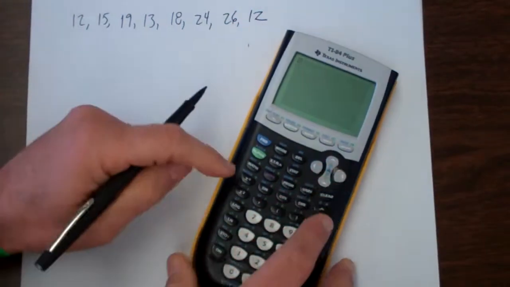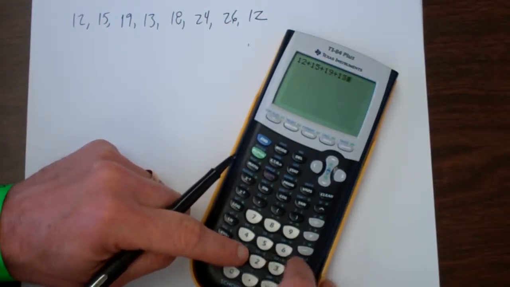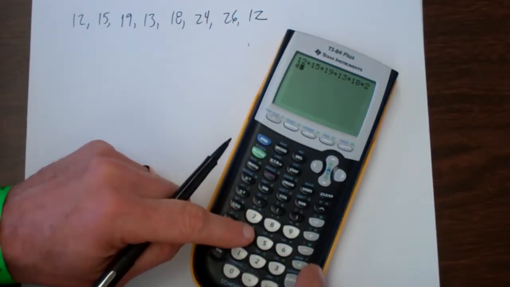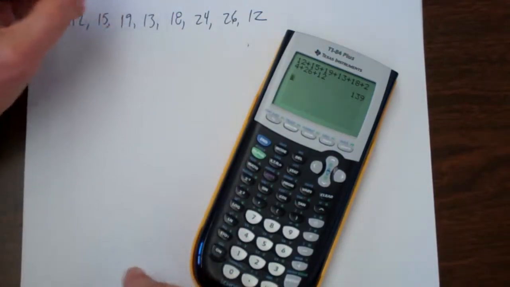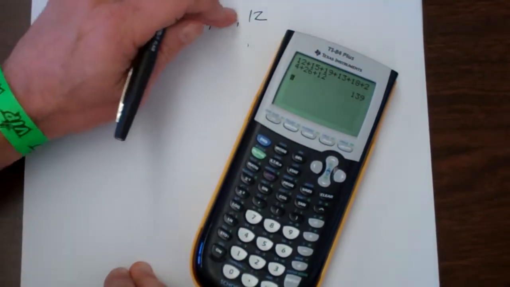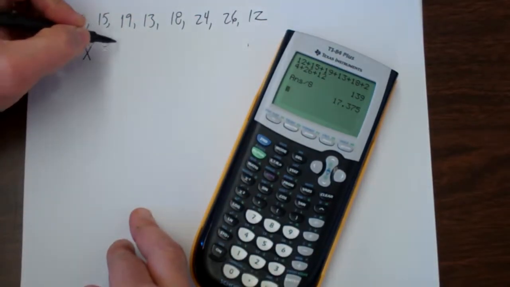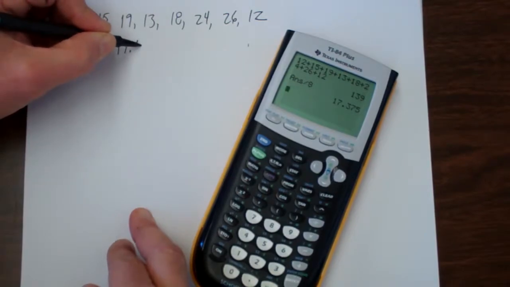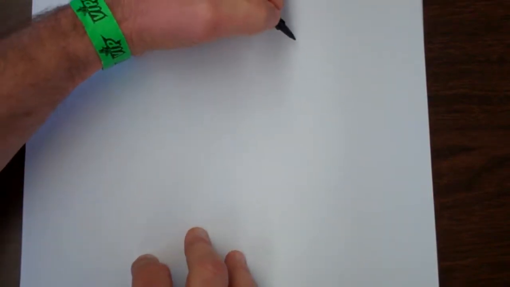I'm just going to add those numbers up and divide: 12 plus 15 plus 19 plus 13 plus 18 plus 24 plus 26 plus 12 is 139. There are 1, 2, 3, 4, 5, 6, 7, 8 numbers, so I'm going to divide by 8. My x bar is 17.375. Let's say 17.4.